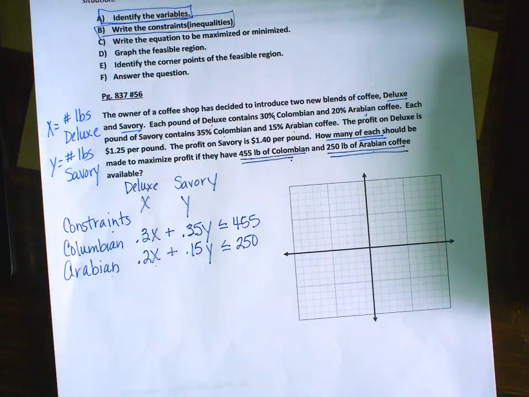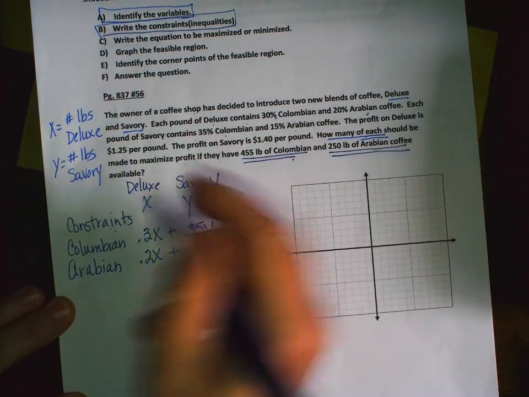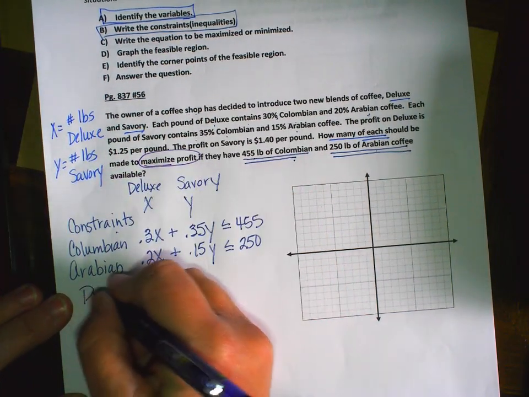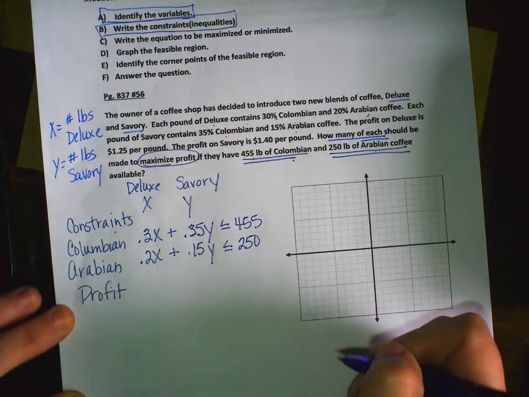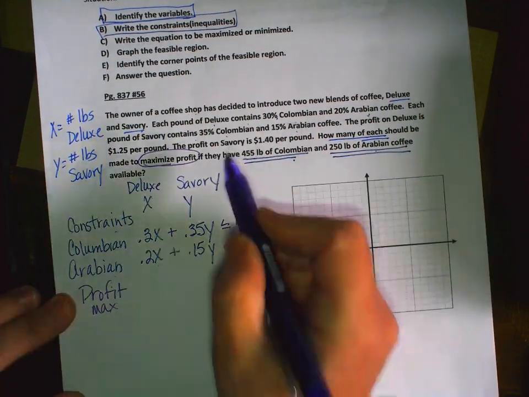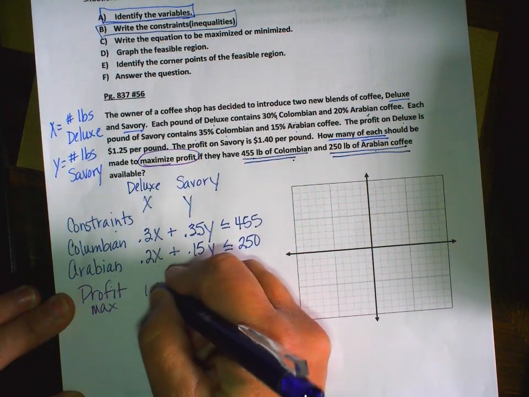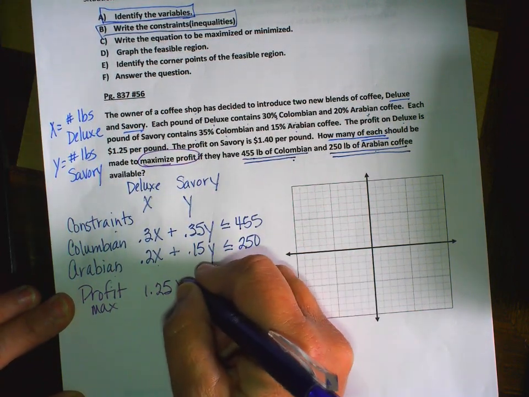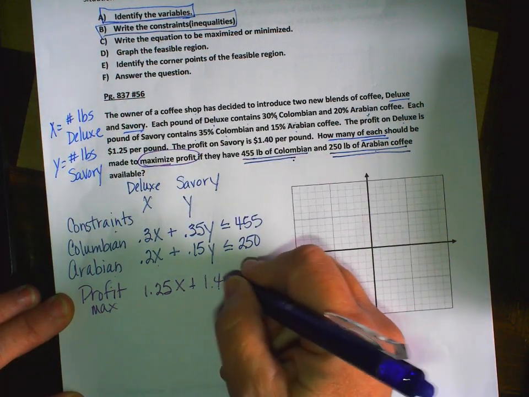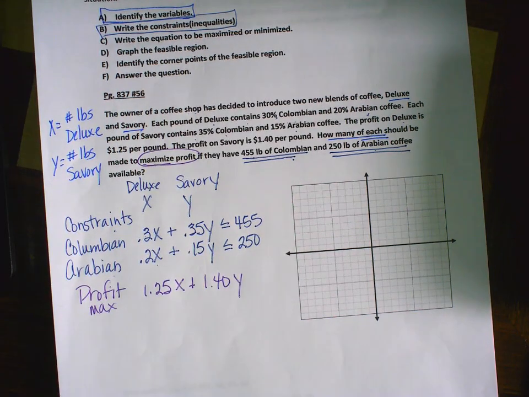Okay, then we're going to write the equation to be maximized or minimized. And in the problem it says we are going to maximize profit. We want to max the profit. And I know that I get on deluxe $1.25 a pound, so 1.25 times however many pounds of deluxe we make, plus $1.40 for the number of pounds of savory. Okay, so that's my profit statement. And that's what we're trying to maximize.